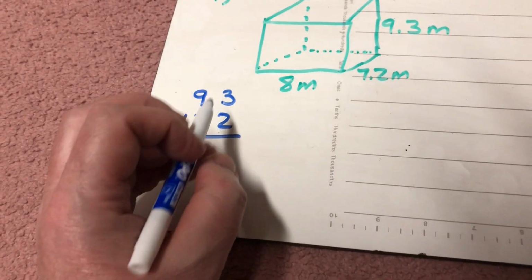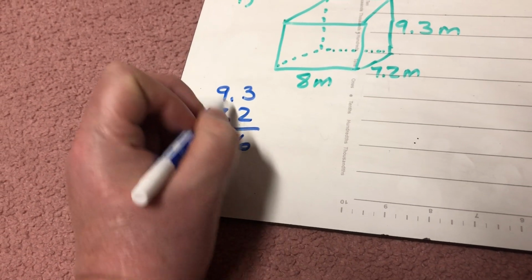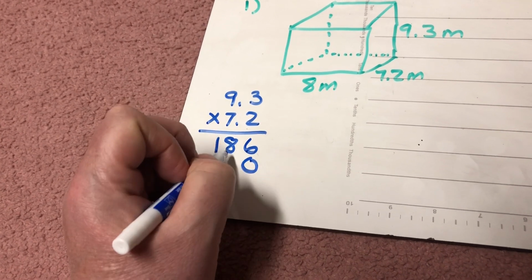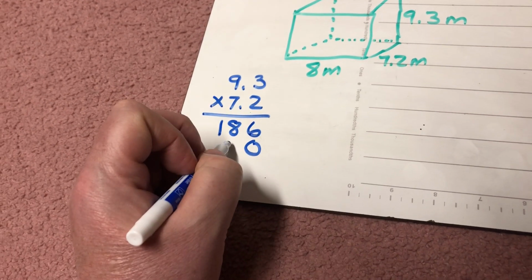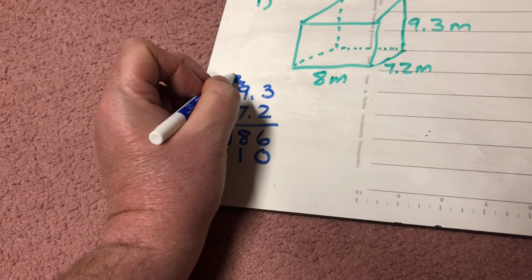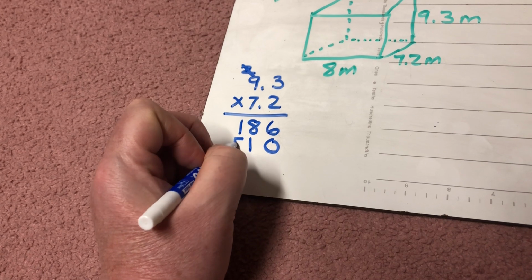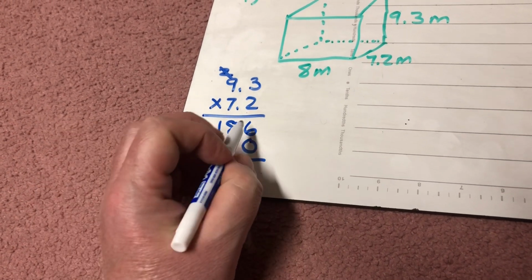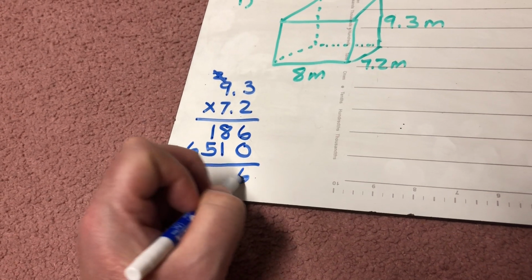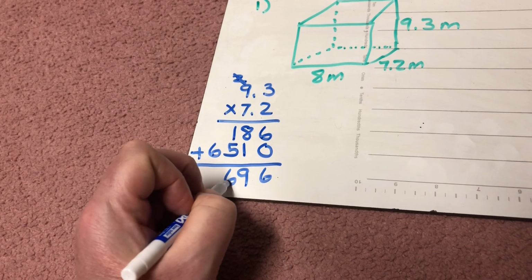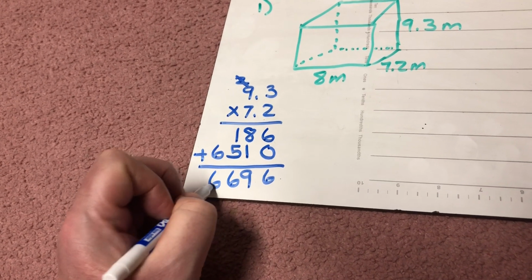2 times 3 is 6. 2 times 9 is 18. Put the 0 down so everything lines up with my 7. 7 times 3 is 21. Put the 1 down, carry the 2. 7 times 9 is 63. Plus 2 is 65. I'm going to add these two numbers together. 6 and 0 is 6. 8 and 1 is 9. 1 and 5 is 6. Nothing and 6 is 6.